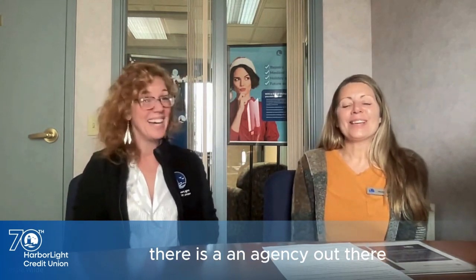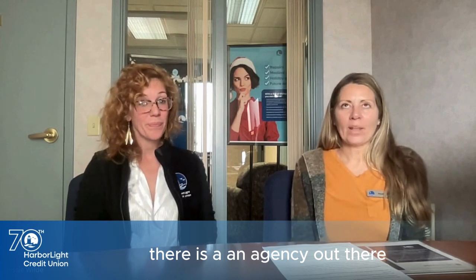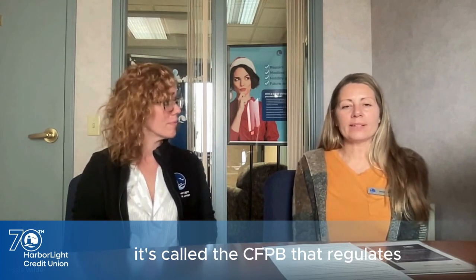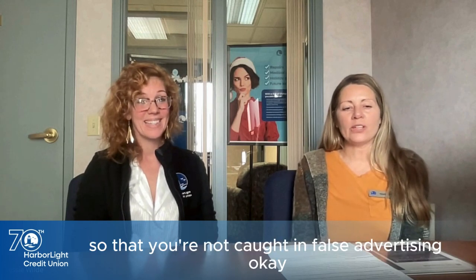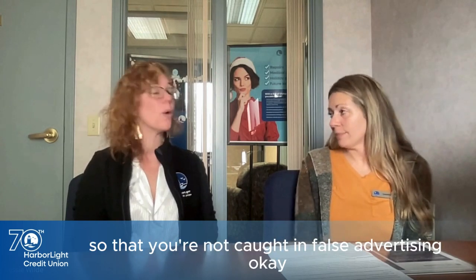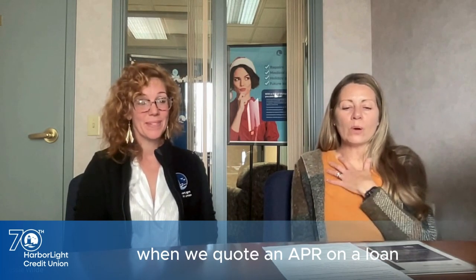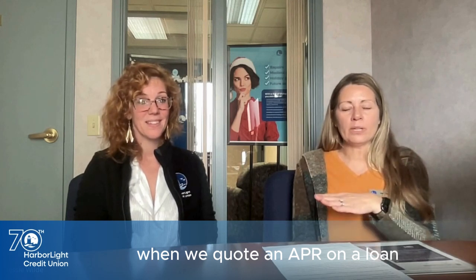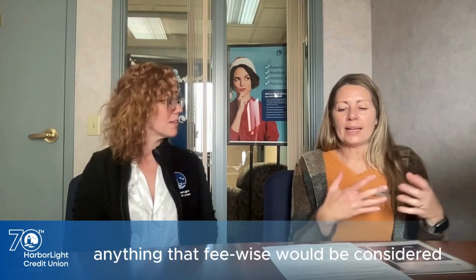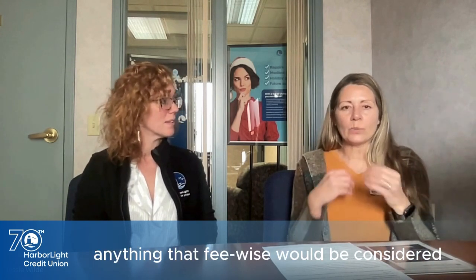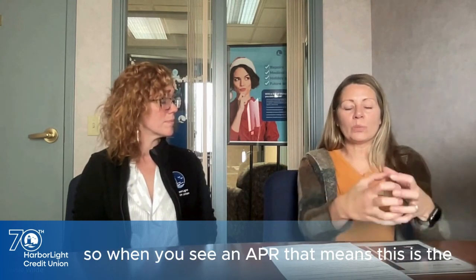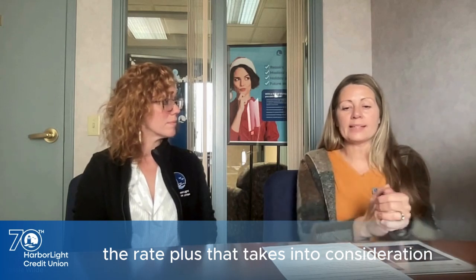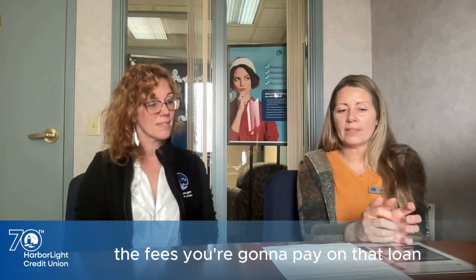There is an agency out there called the CFPB that regulates so that you're not caught in false advertising. When we quote an APR on a loan, anything fee-wise would be considered included in that rate. So when you see an APR, that means this is the rate plus it takes into consideration the fees you're going to pay on that loan.